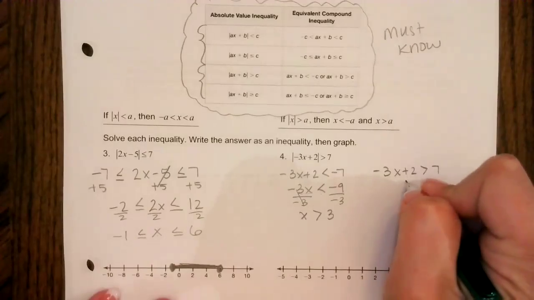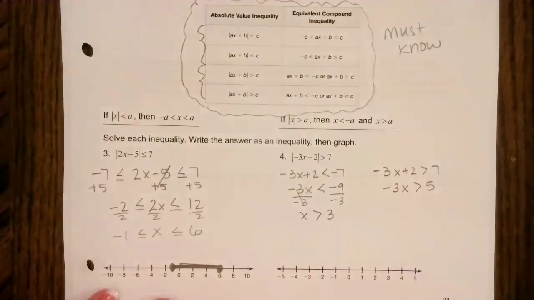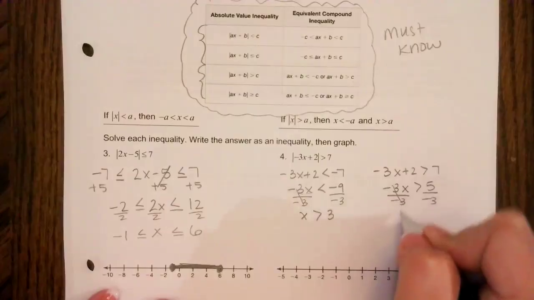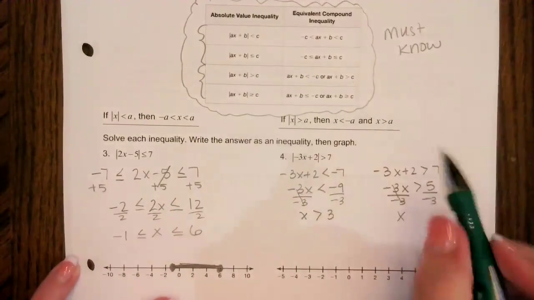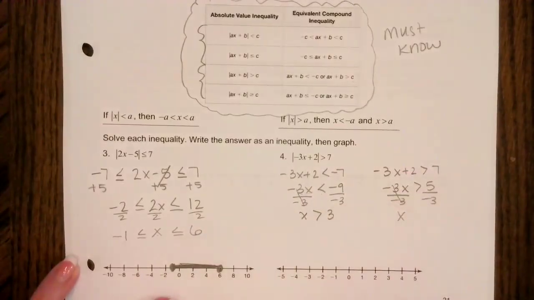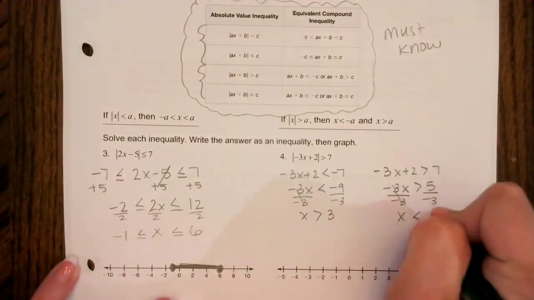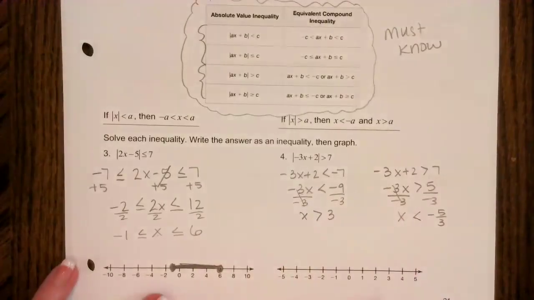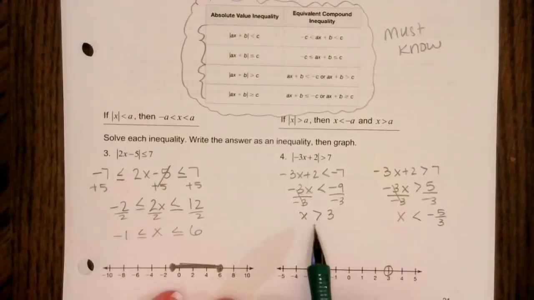Now we're going to do the same thing over here. We subtract the 2 to get it to the other side. And so that's going to give me -3x is greater than 5. And then we divide by -3. And so x, whoops. Make sure you call me on that. You got to flip the sign. Anytime you divide or multiply by a negative, you got to flip that sign. So that needs to flip. And we get -5/3.